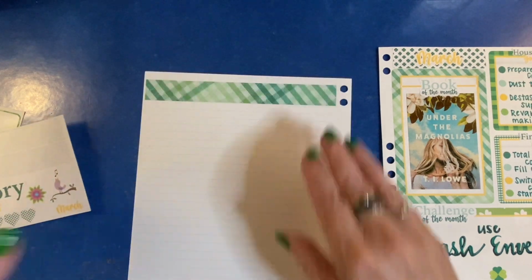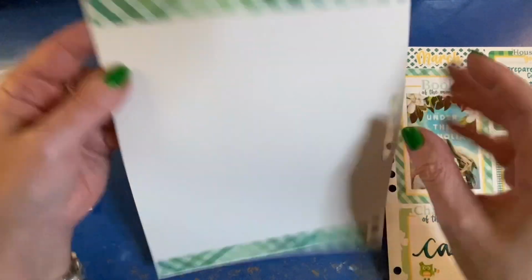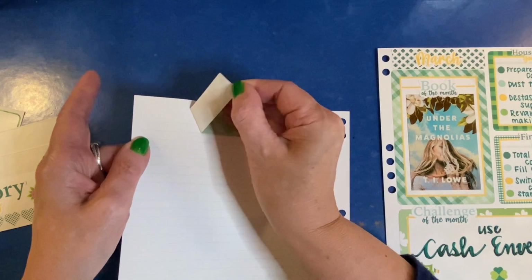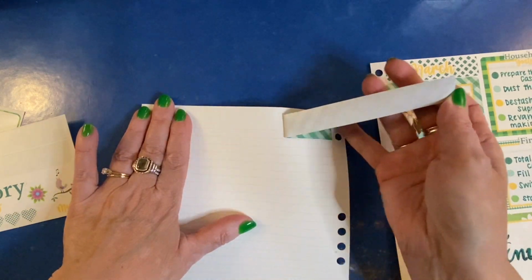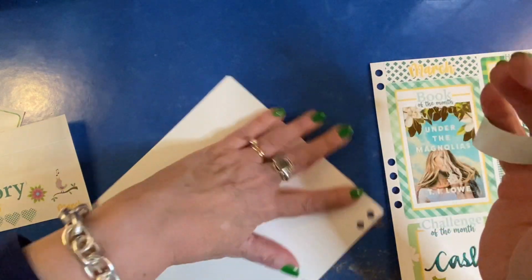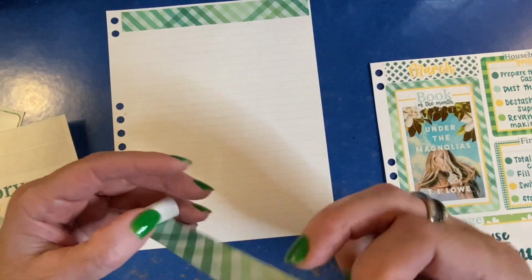And I think I'm going to move this up. See how close to the edge I put that one? I'm going to go ahead and do that with this one to give myself one more line of writing space.